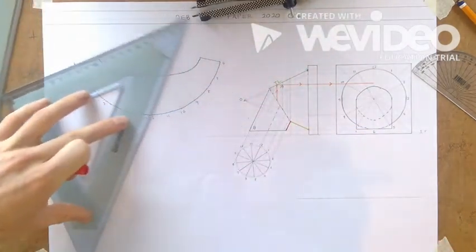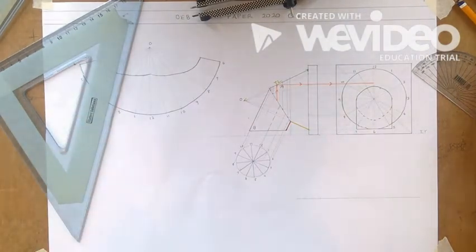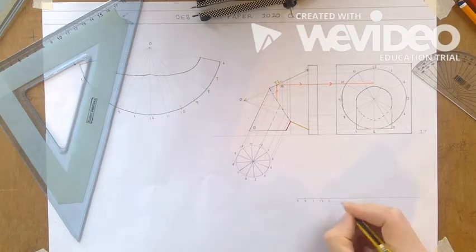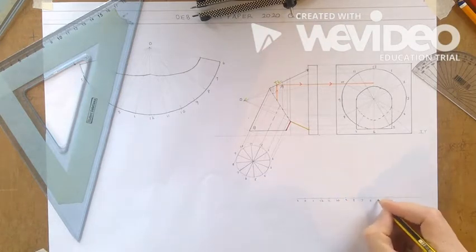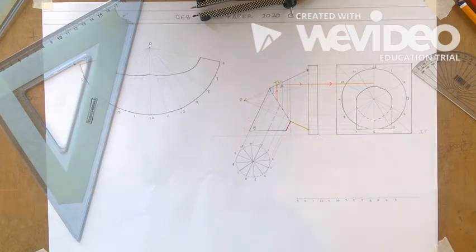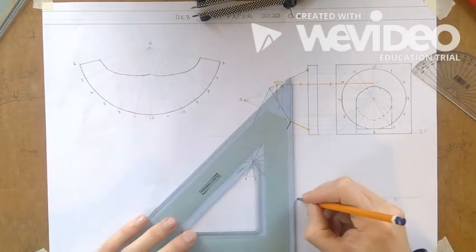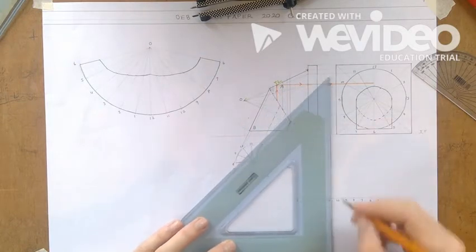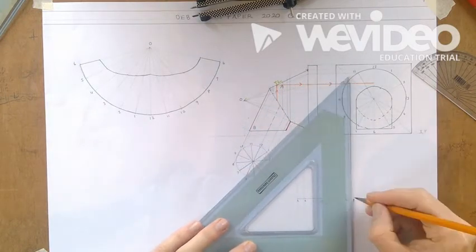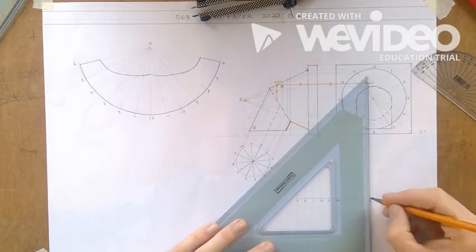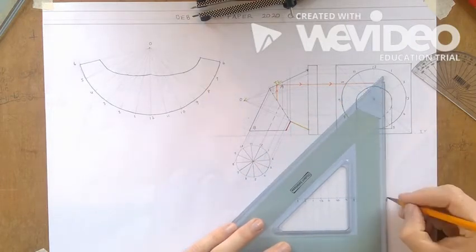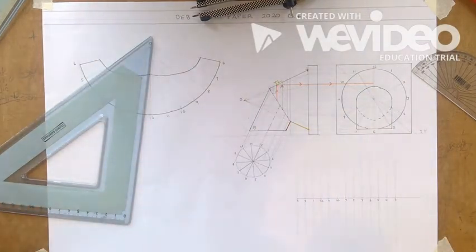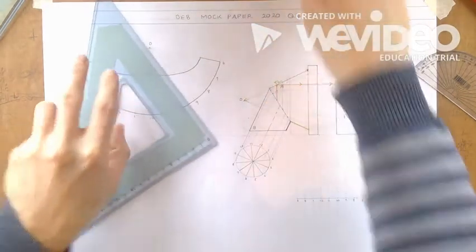So when I'm doing my development now, I'm going to open it on number 3.